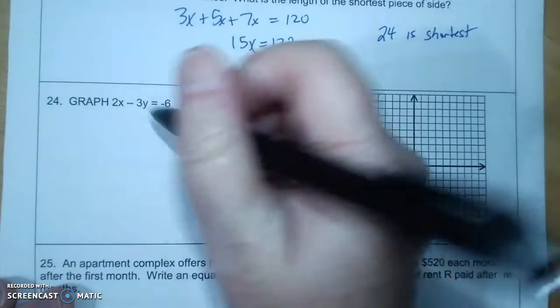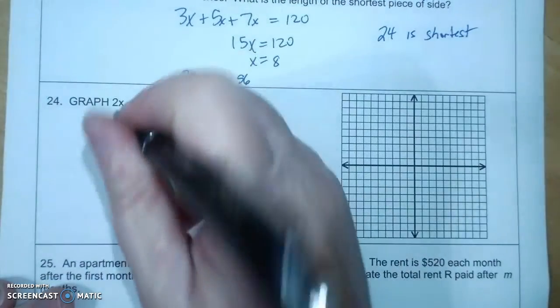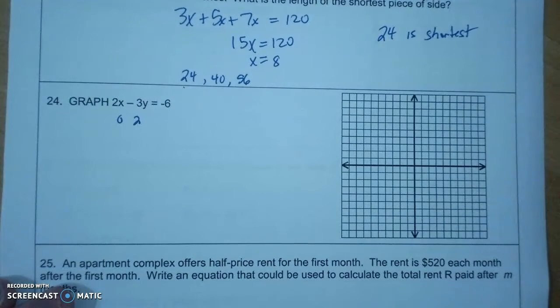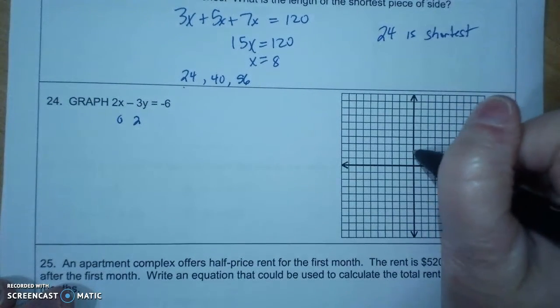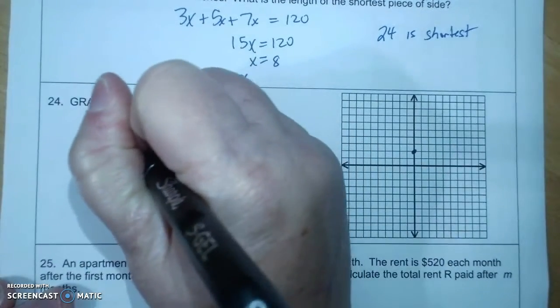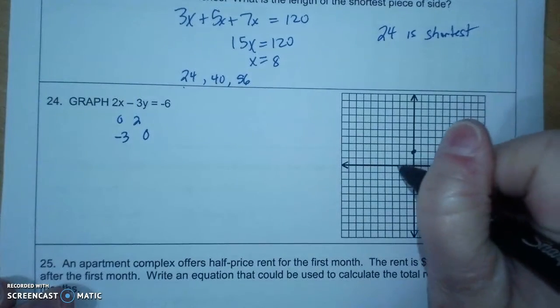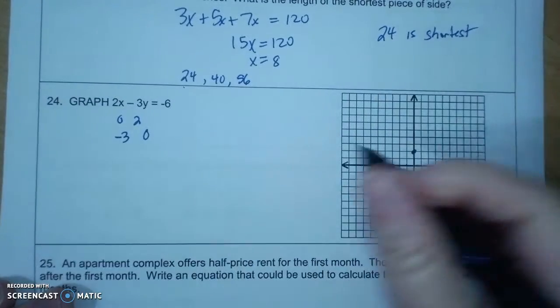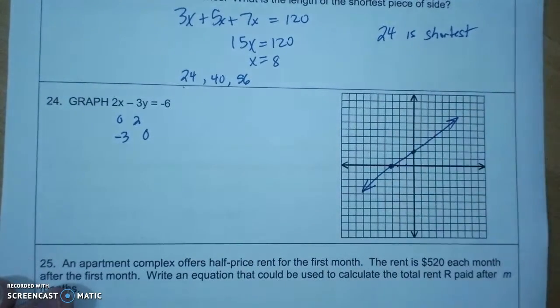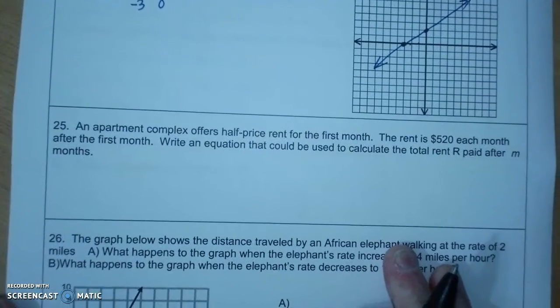Graph. So if I put a 0 for x, I get a 2 for y. If I put a 0 for y, I get a -3 for x. Not an inequality. There is my graph. I graphed it by x and y intercepts.